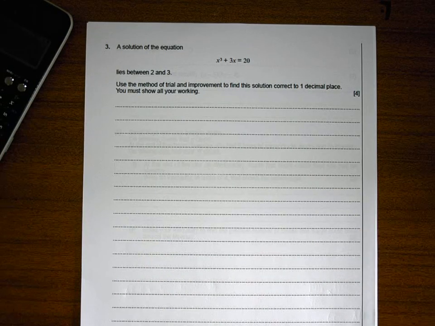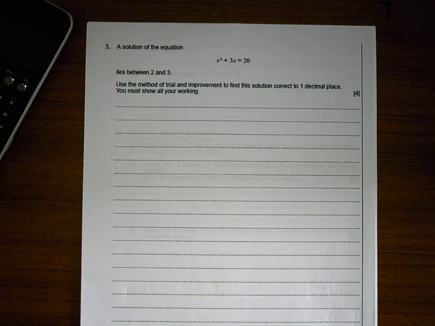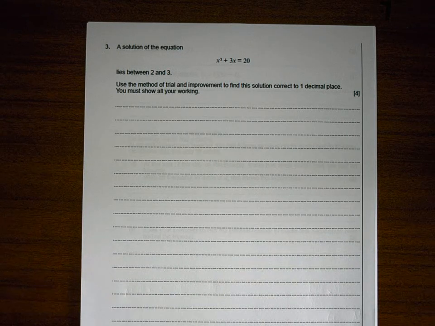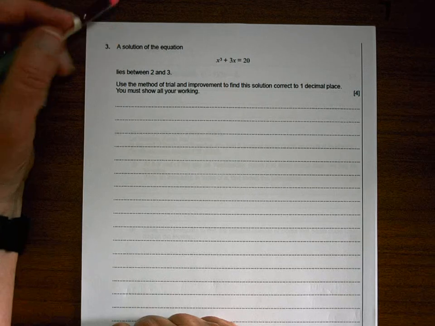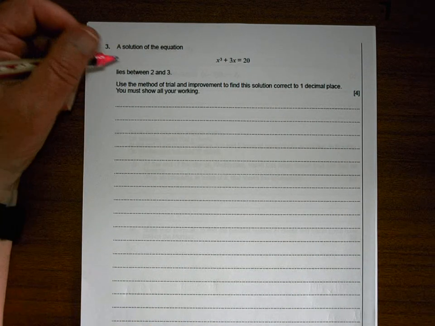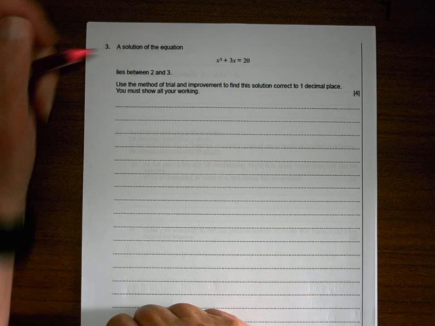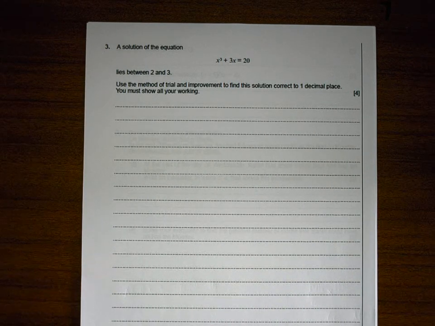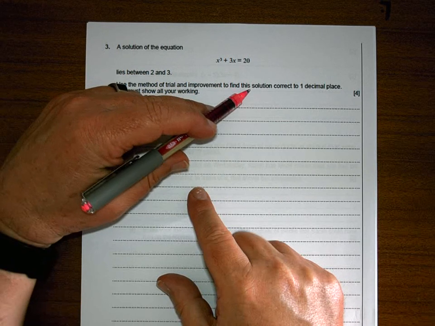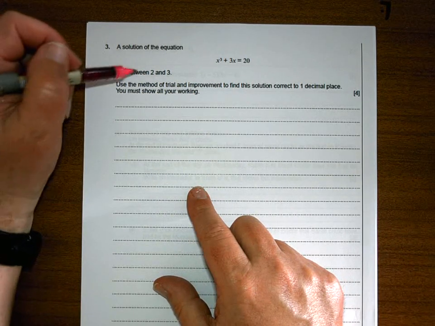Question 3, trial and improvement. So this was something you practiced while I was off with COVID. It's always worth 4 marks, and it's an easy thing to revise. So a solution to the equation x cubed plus 3x equals 20 lies between 2 and 3. Use the method of trial and improvement to find the solution correct to 1 decimal place, and you must show all your working.